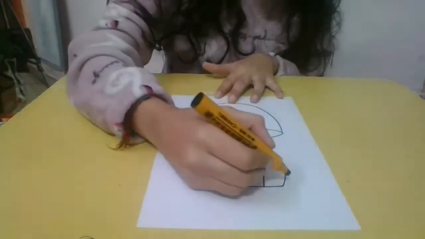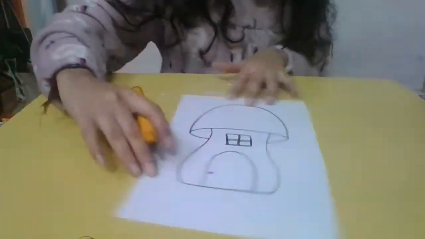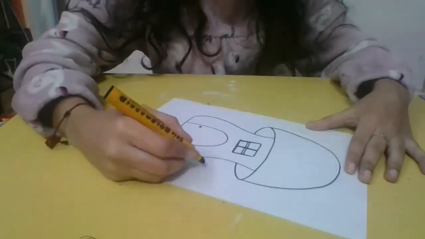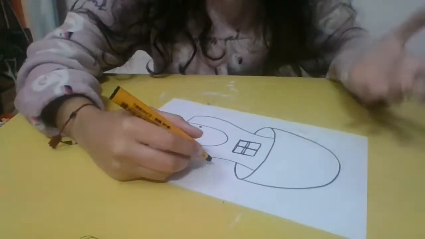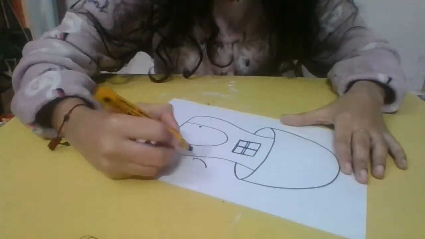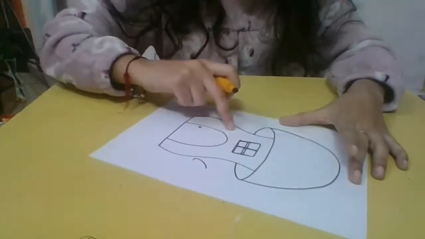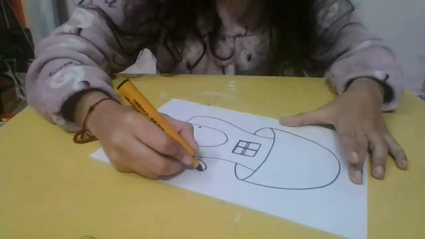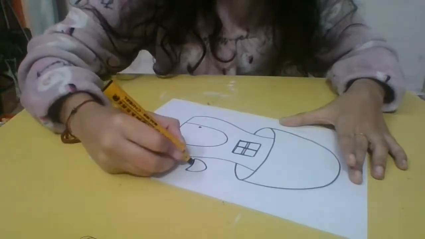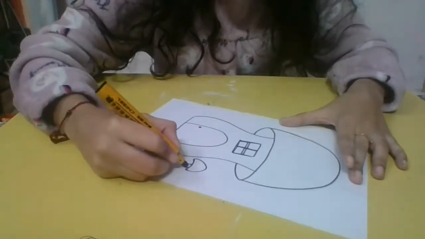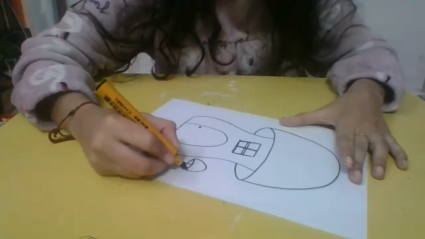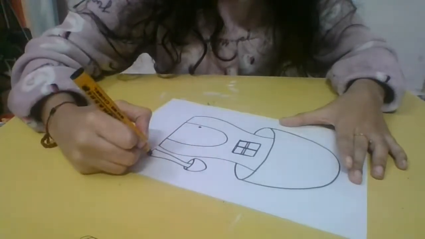Then we can make some more small mushrooms along with this mushroom house so that it gives it some more beautification. Similarly, just like we made this one, we'll make a top semicircle, then a circle like this, then long lines like this, and then we'll add the cover like this, and it's like this.